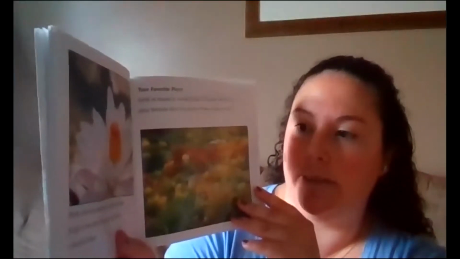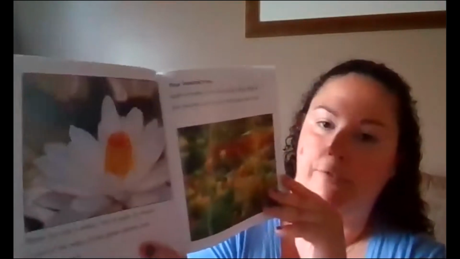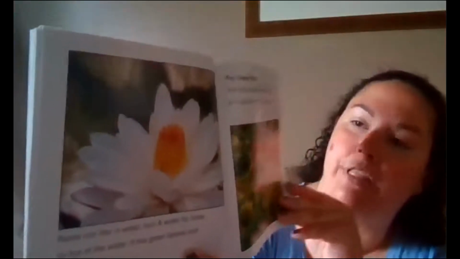So plants live in water too. A water lily floats on the top of the water. It has green leaves and a beautiful flower. So that's a water lily, the white one right there.